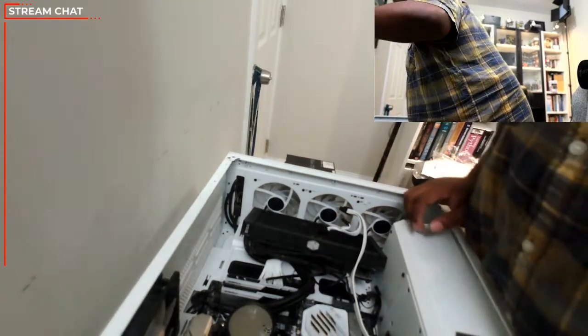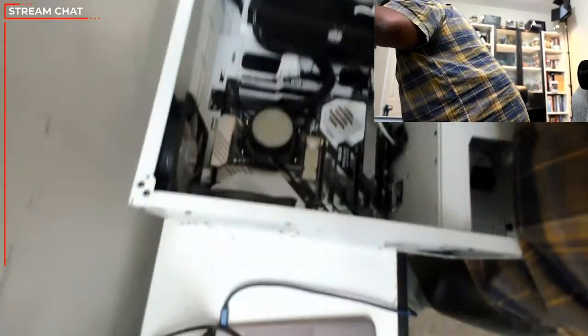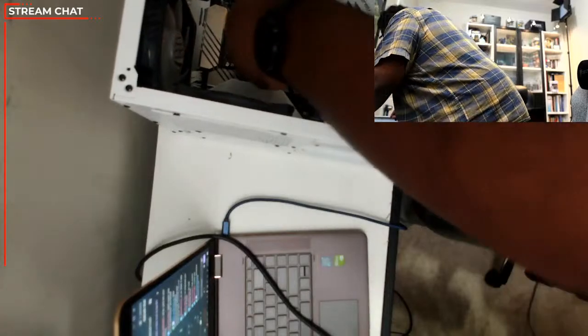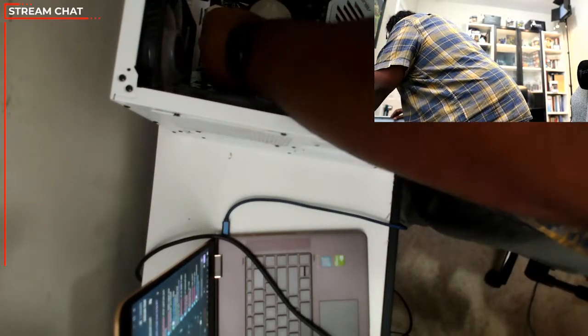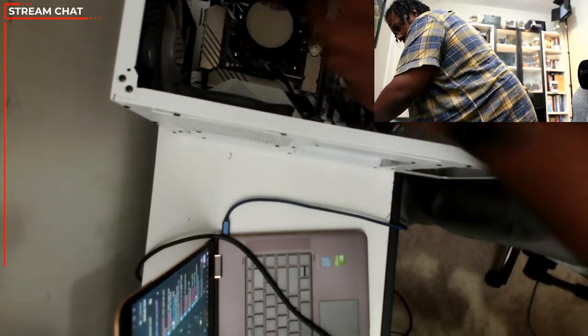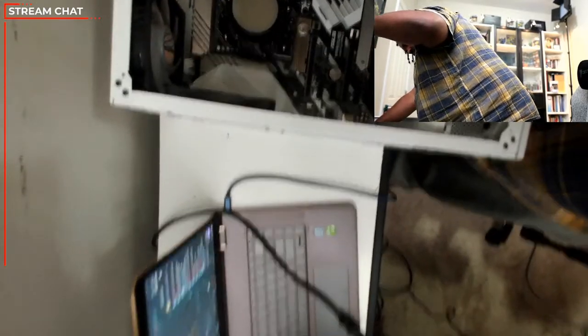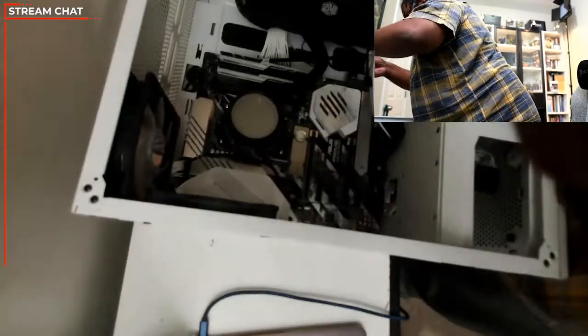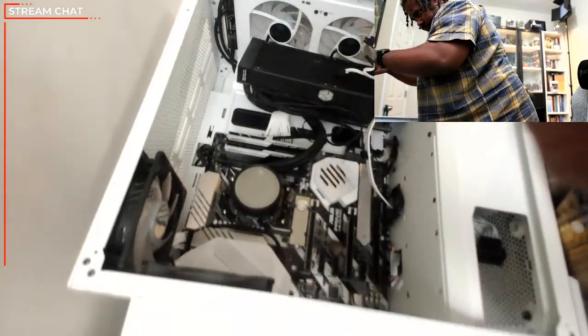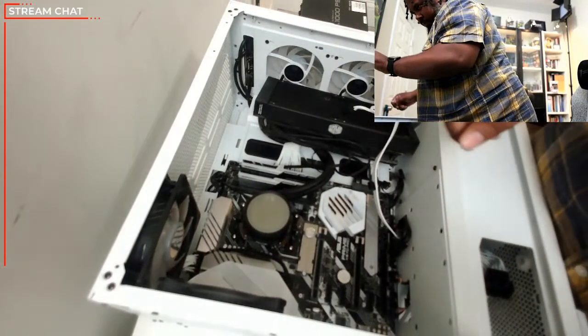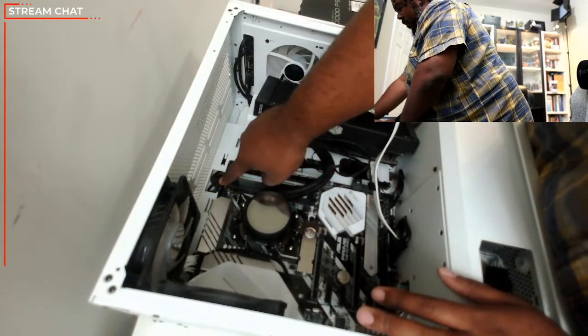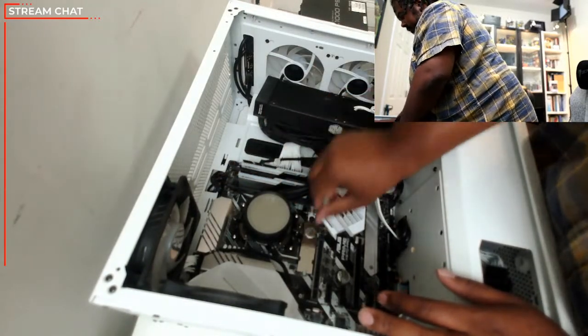So, we have this cable, which is controlling the pump, running up to here. That running what you're looking at. There we go. So my pump control cable is going up to there.